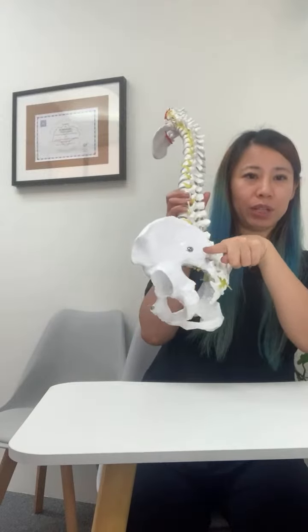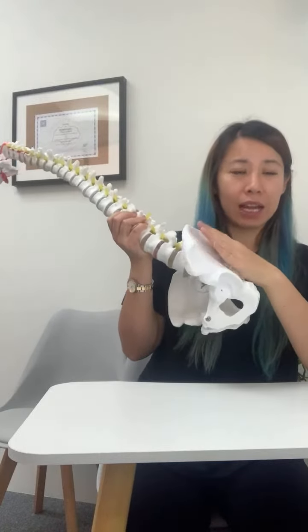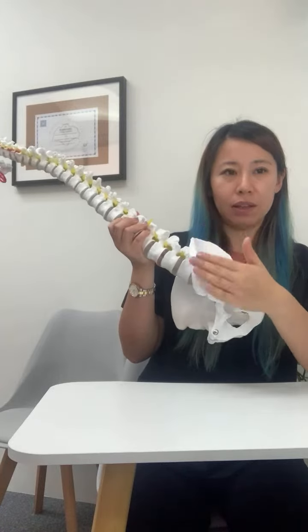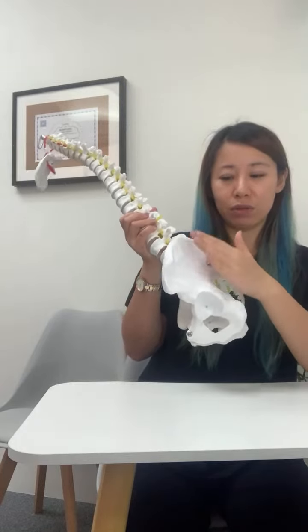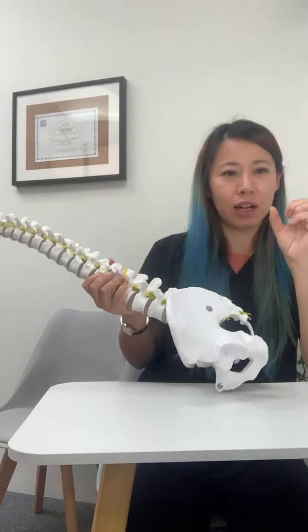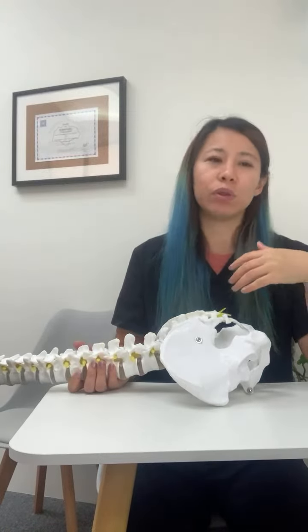Sciatic pain is mainly caused by the muscle and layers around this area constantly squeezing and compressing that nerve, causing inflammation, so the patient experiences pain.